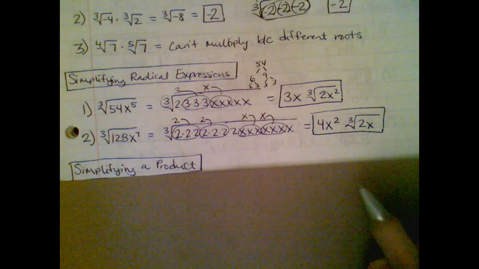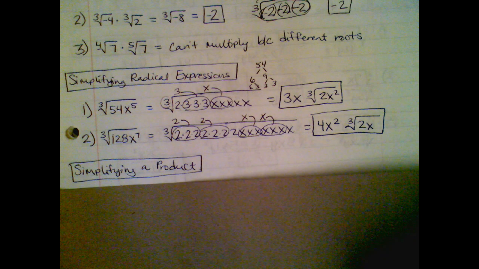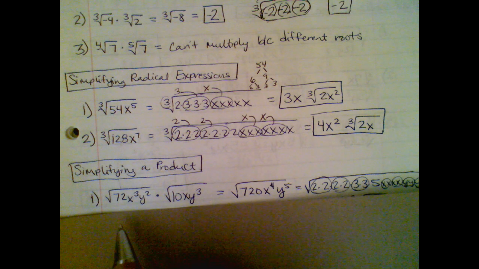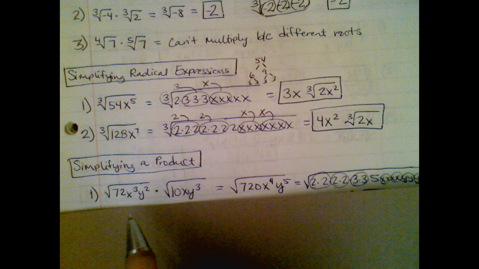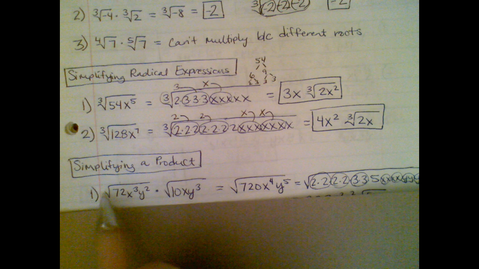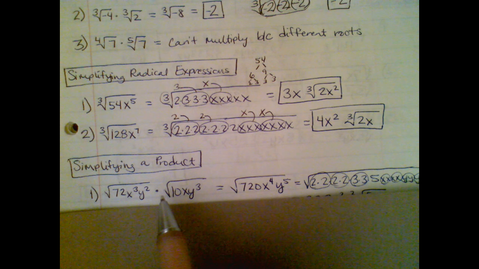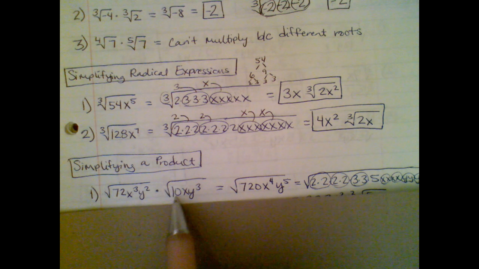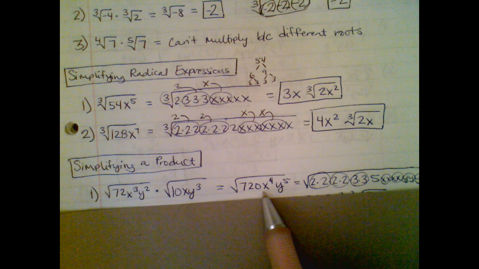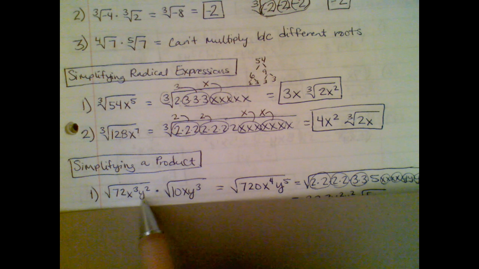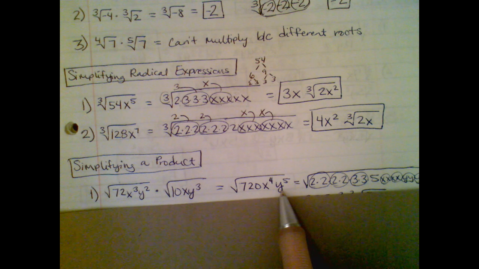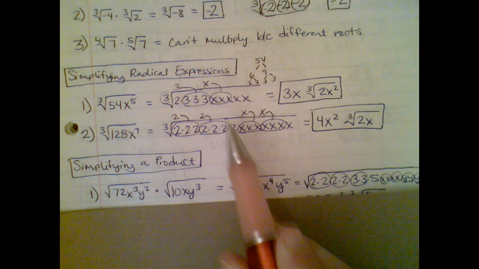Now this next one, we're going to be simplifying a product, combining what we've learned in the first 2 parts. We have the square root of 72x to the third, y squared, times the square root of 10xy to the third power. Notice, first off, the roots are the same. They're both square roots, so we can go ahead and multiply those. 72 times 10, we get 720. We have 3 x's here, 1 x here, so 4 x's. We're adding those exponents. We have 2 y's here, 3 y's here, so a total of 5 y's. Again, we're adding those exponents.